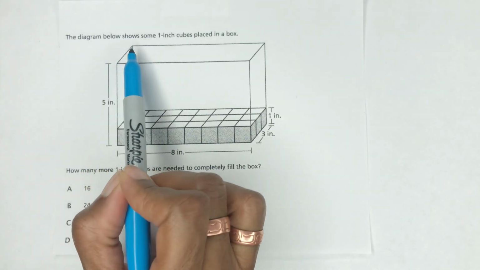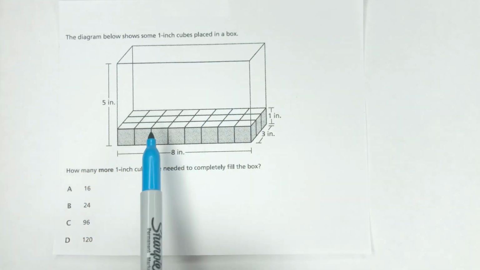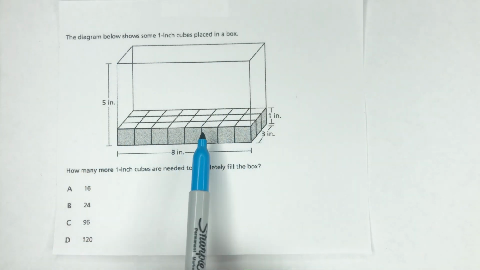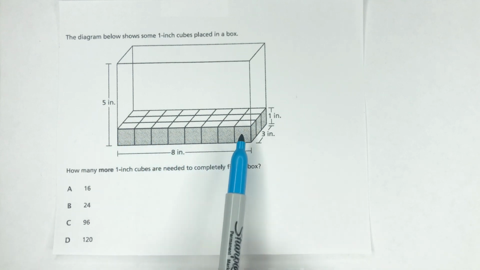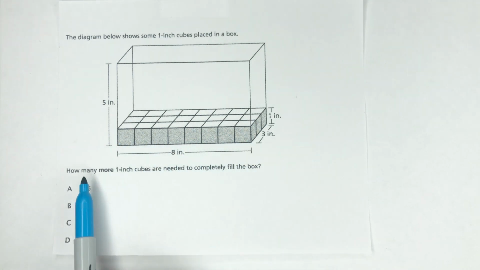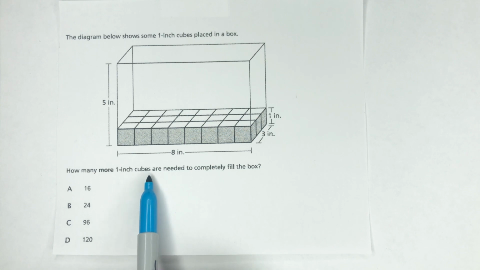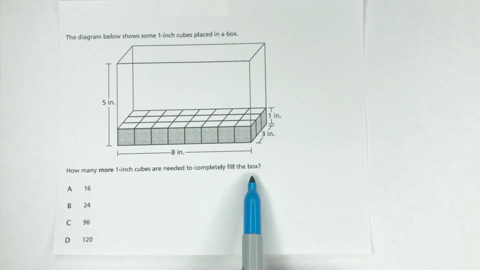The diagram below shows some 1-inch cubes placed in a box. So you see the 1-inch cubes, and that is forming a bottom layer. The question now is, how many more 1-inch cubes are needed to completely fill the box?